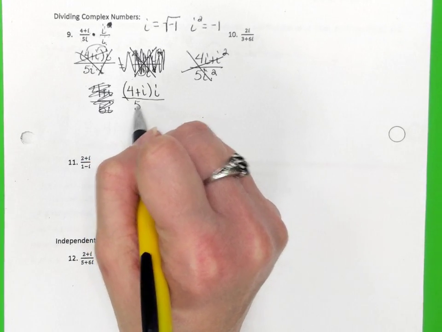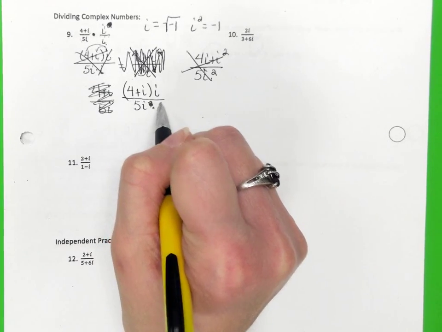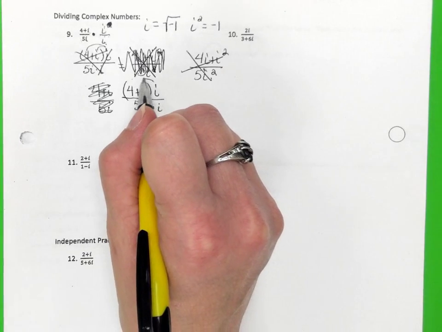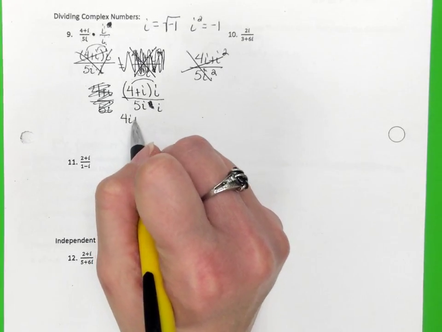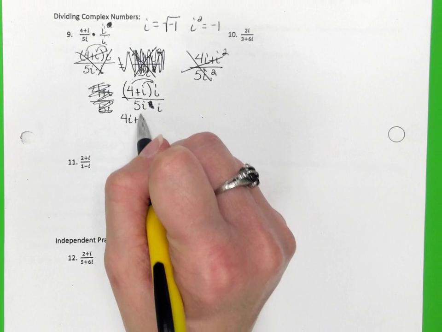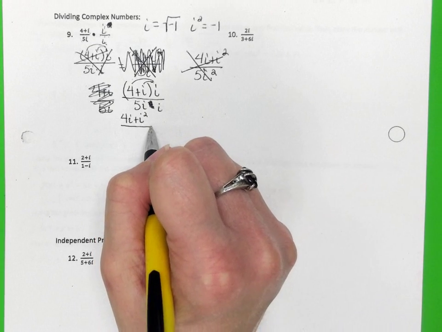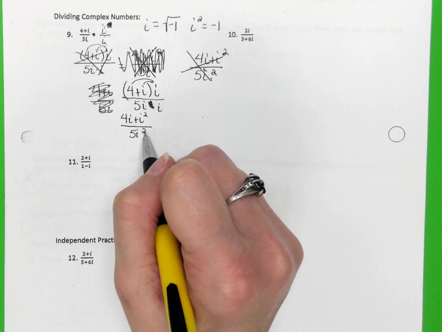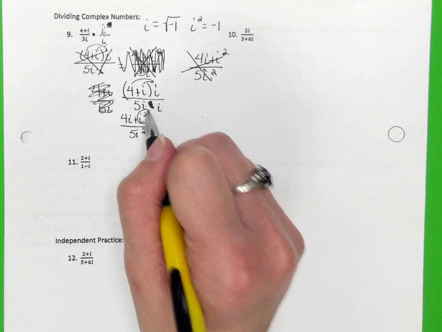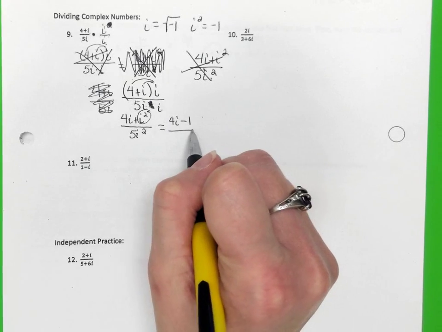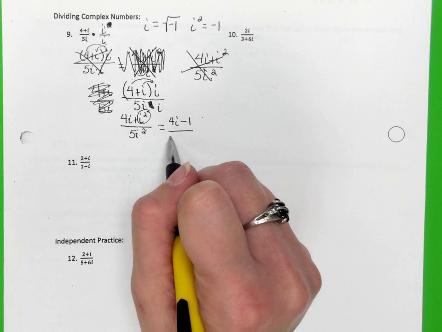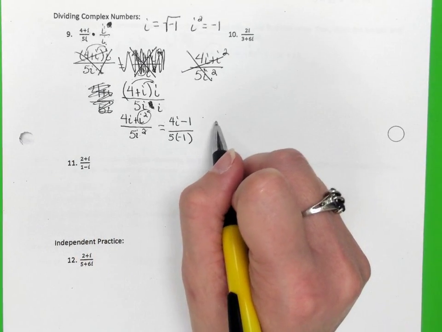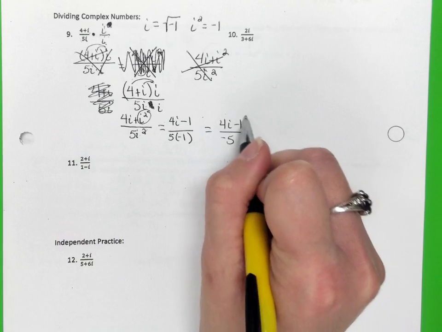4 plus i times i over 5i times i. Now I'll have to distribute this. So this will be 4i plus i squared. And then 5i times i is 5i squared. This i squared we can change to what? There you go. So it's 4i minus 1. And this i squared I can change to -1, so you can just go ahead and say -5. There you go.